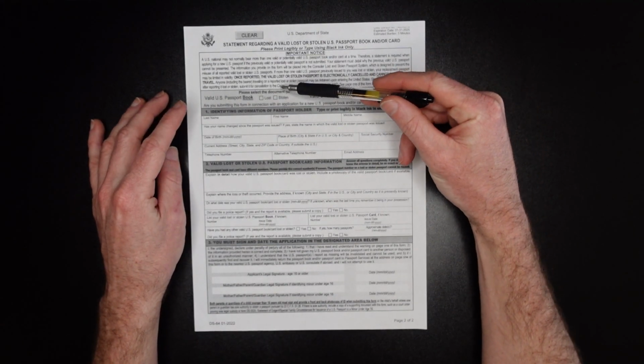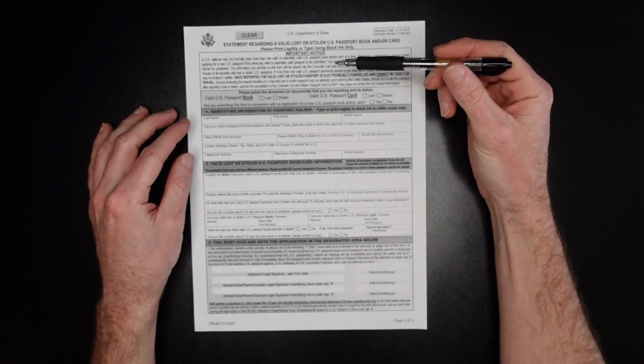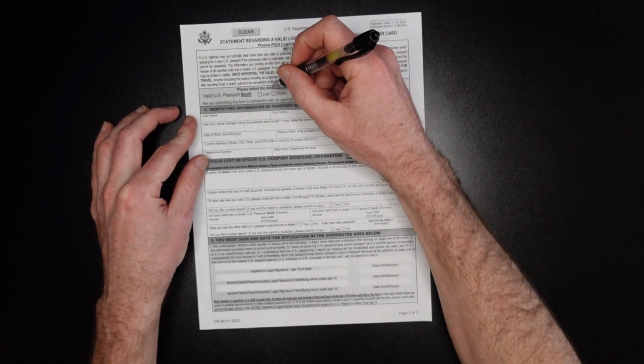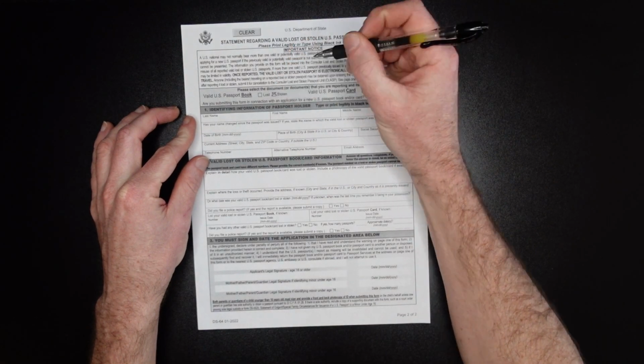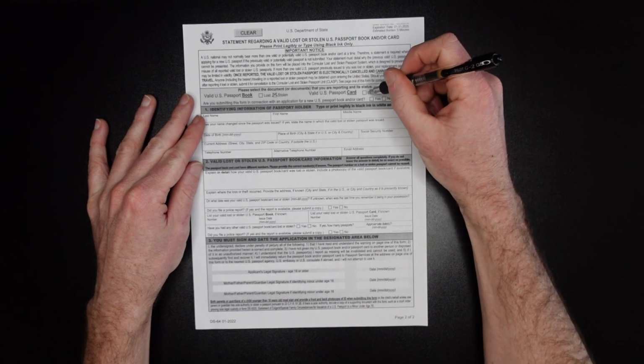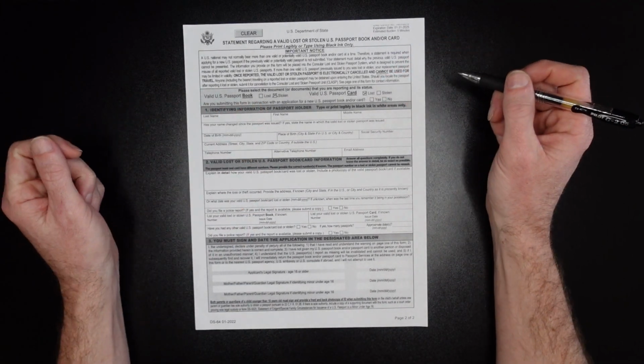So first, you have to select the document or documents that you are reporting a change in status. Did you lose or have stolen your passport book? Which one? If it was stolen, mark it with an X like that. If it's lost, do the same. Same thing for your passport card. Did you lose that one, but possibly you had this one stolen? Okay, you can mark them both like that.